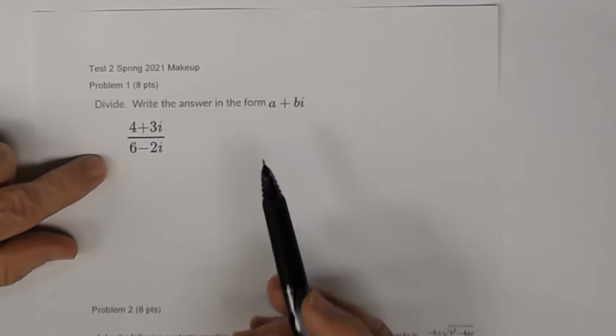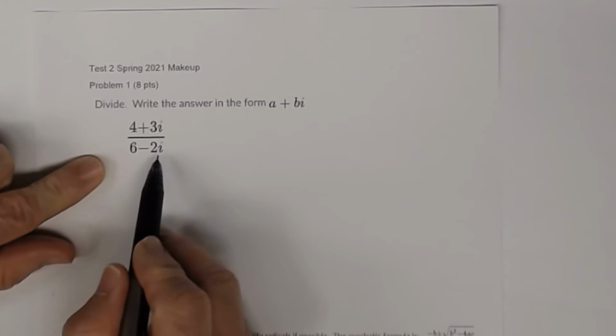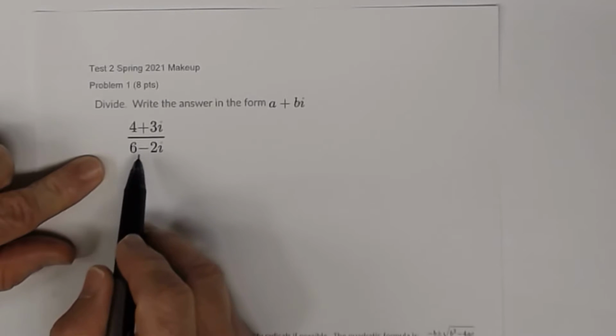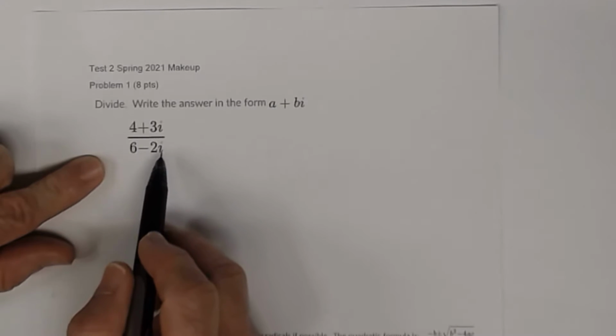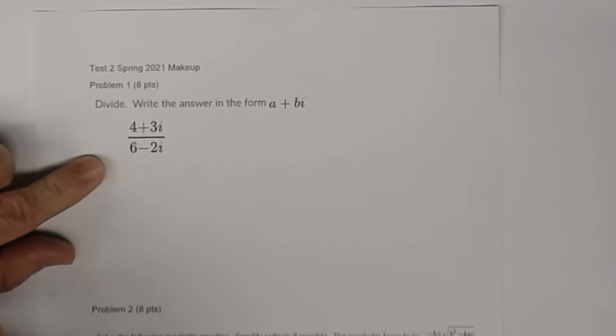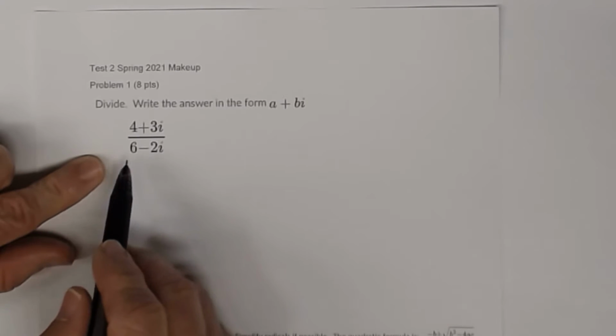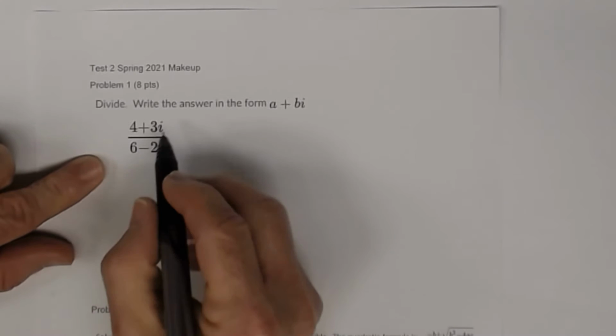Now when dividing two complex numbers, the goal is to get rid of the i that's in the denominator. So you don't want an i in the denominator. You don't want that imaginary unit in the denominator. One way to do that, since this is a binomial, is to multiply.